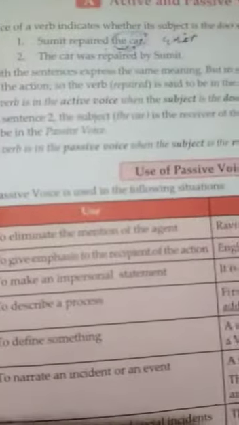Now let's learn when do we use passive voice. When do we use passive voice? So first, we use passive voice when you don't want to say who is doing the work, to eliminate the mention of the agent. Ravi was found sleeping. You don't want to mention who found Ravi sleeping, so it will be better to use passive.